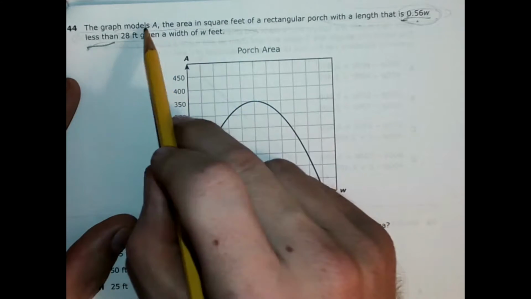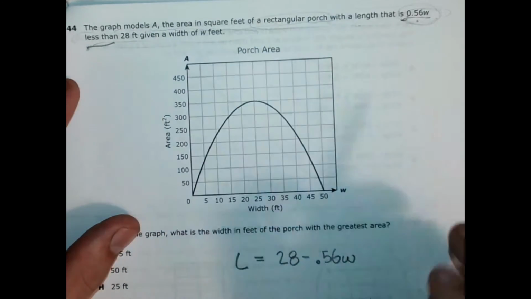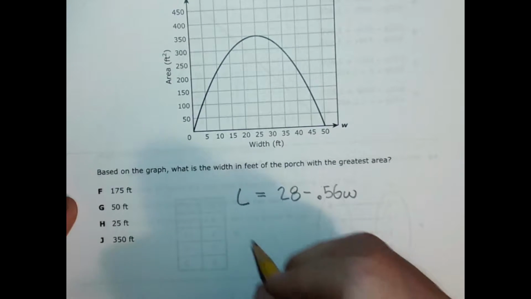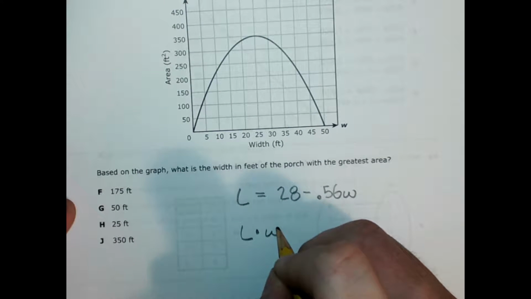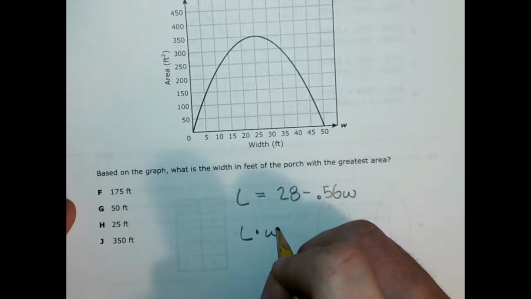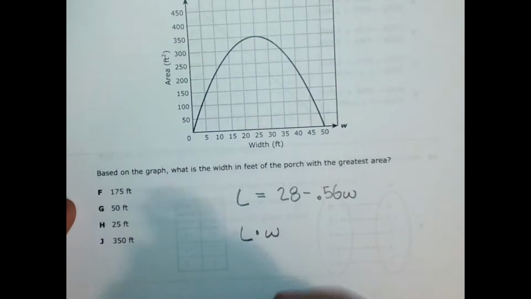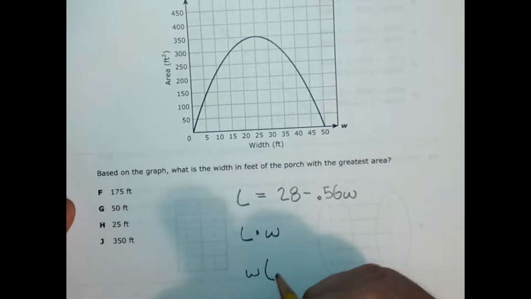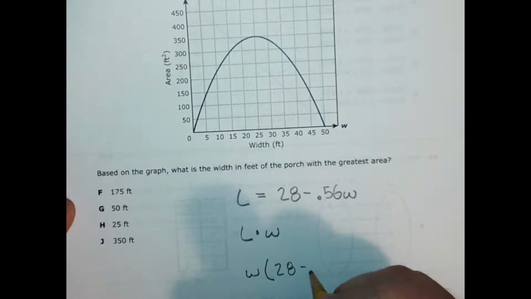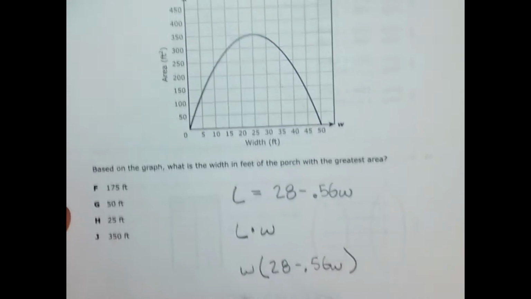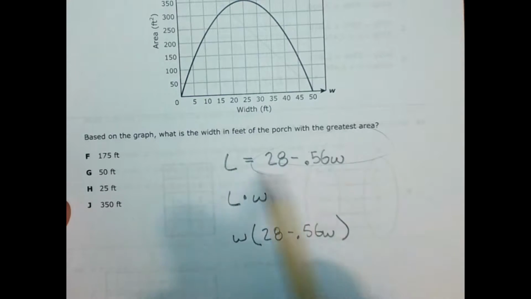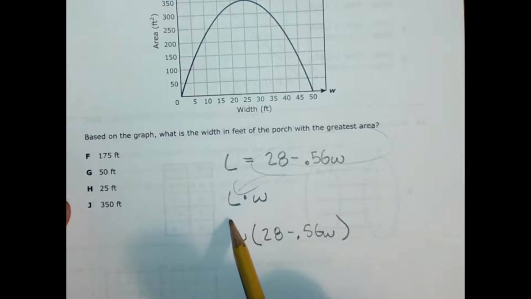Now we're talking about an area of a rectangular porch, so that means I'm going to be doing length times width, and that means I've got a quadratic here of W times 28 minus 0.56 W. Using substitution, this is my length.